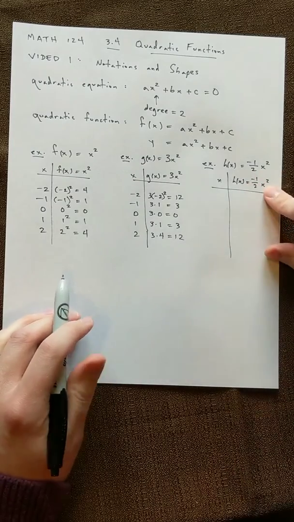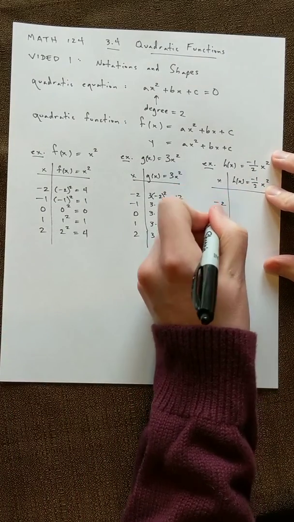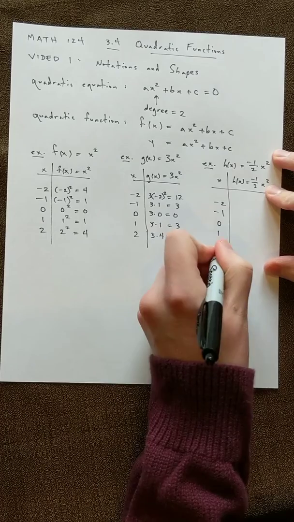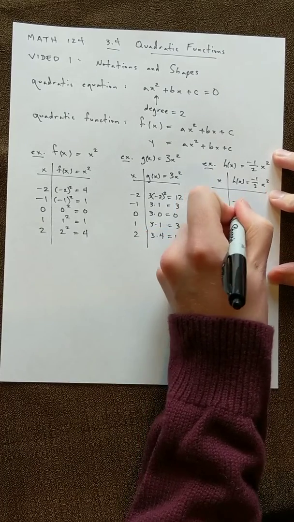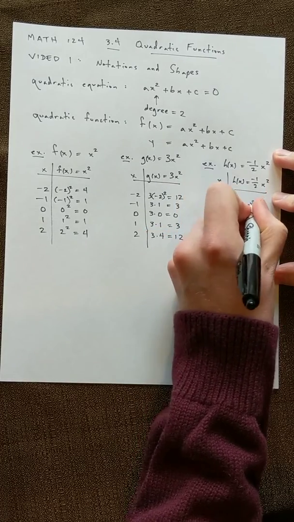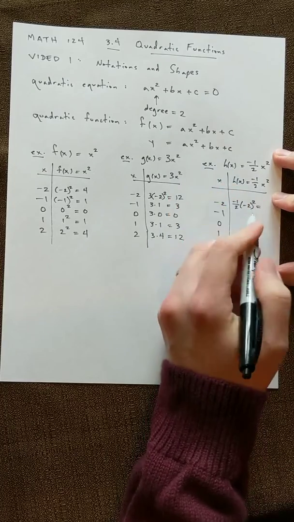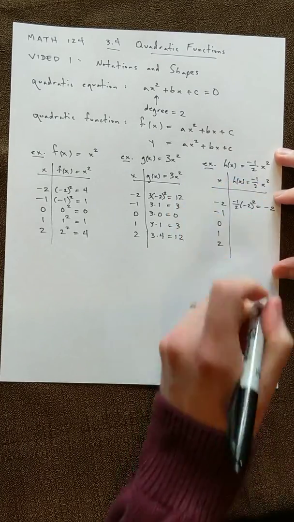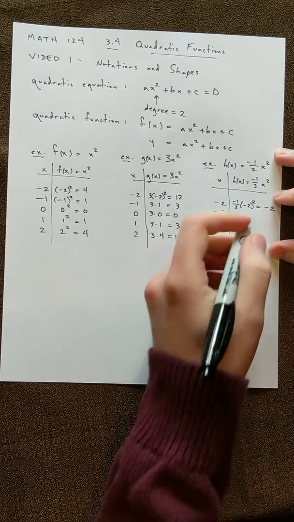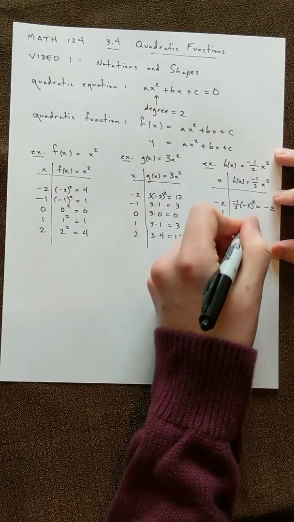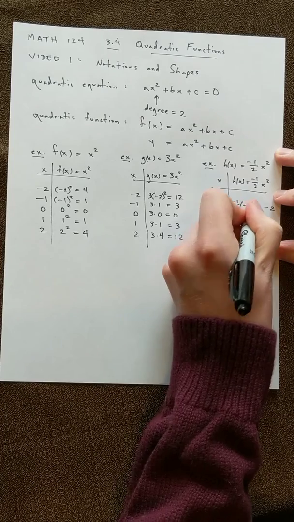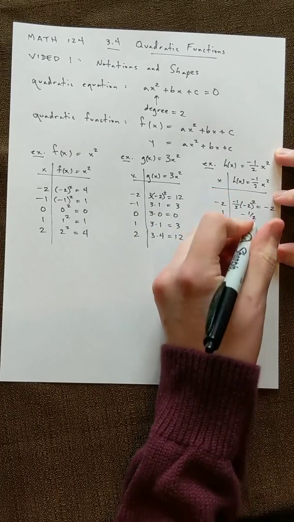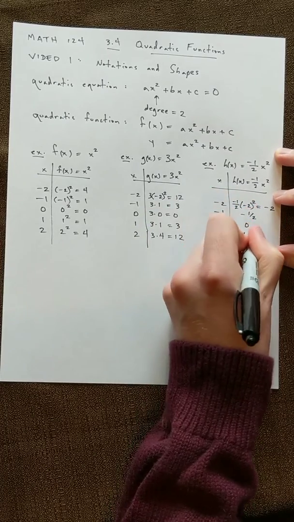I'll do the same thing here, plug in -2, -1, 0, 1, and 2, which would be -1/2 times -2 squared. We already did -2 squared, it was 4. If we multiply that by -1/2, we're going to end up with a -2. And I'm just going to shortcut now. We should end up with numbers like -1/2, 0, and 1/2.